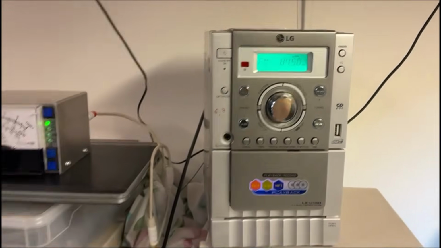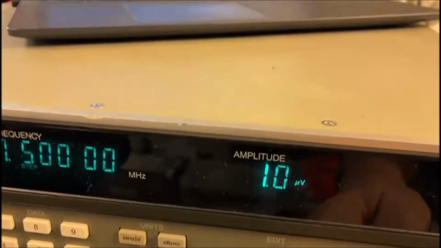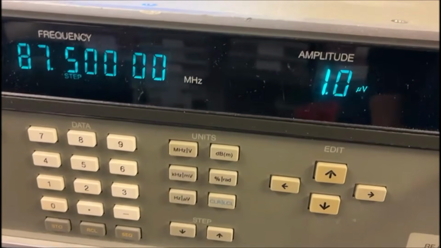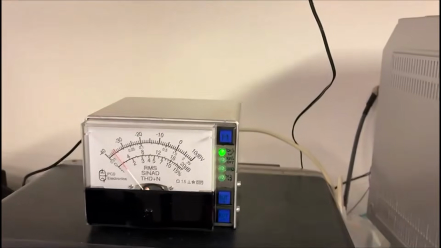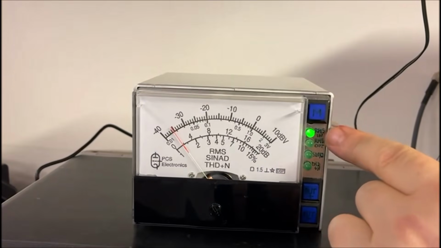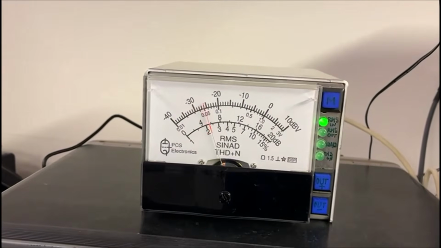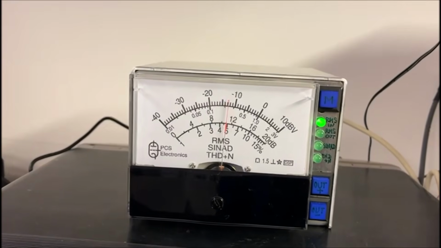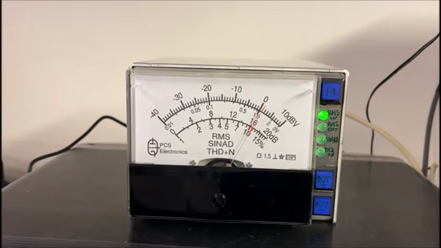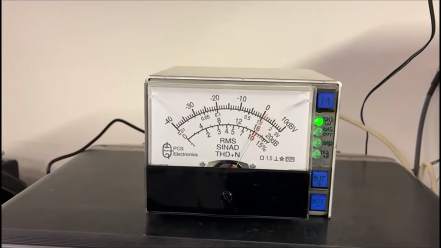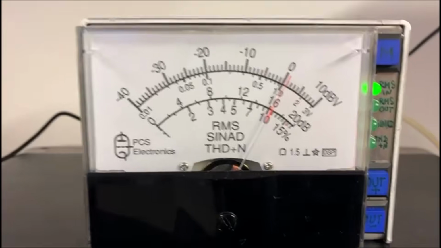Okay, so let's decrease the amplitude of the generator to the lowest value and connect the output of the receiver to the SINAD meter, and we'll now switch it to RMS mode and set some RMS level of the noise, it's like 1 decibel volt.